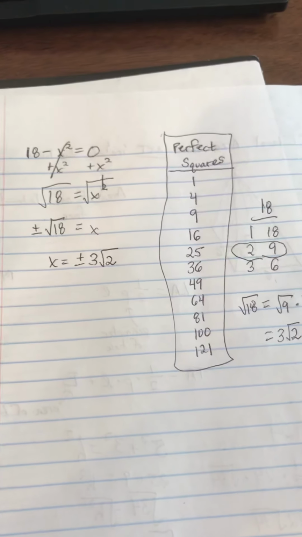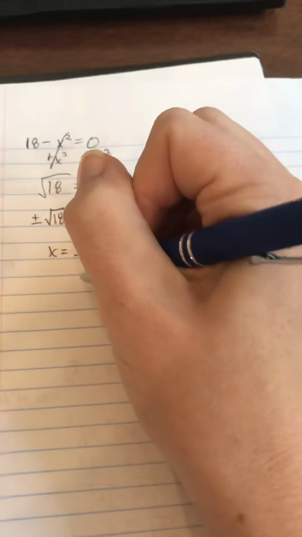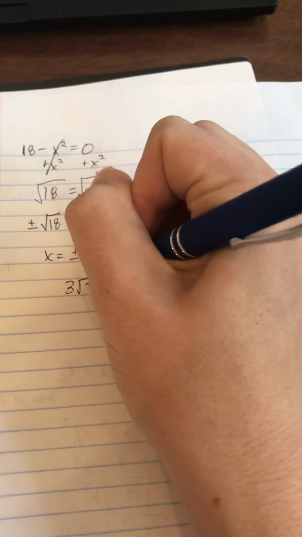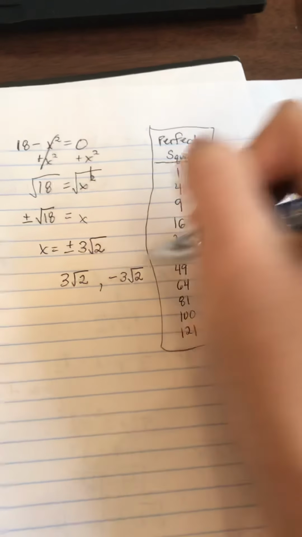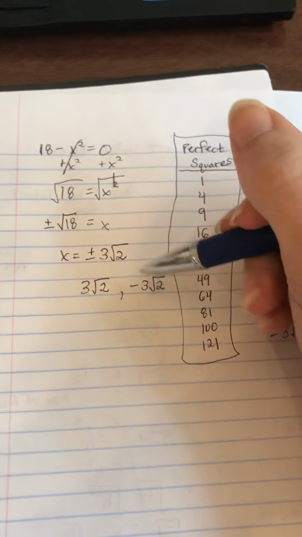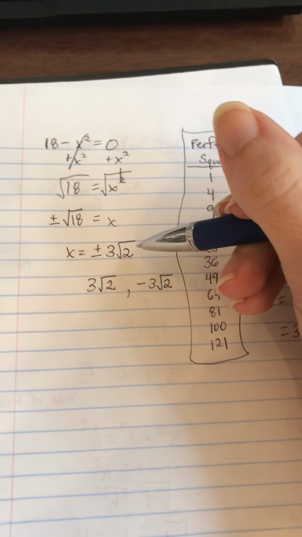Sometimes if it's multiple choice, you might see it written as positive 3 square root of 2 and negative 3 square root of 2. Just know that this is the same thing as writing plus or minus 3 root 2.